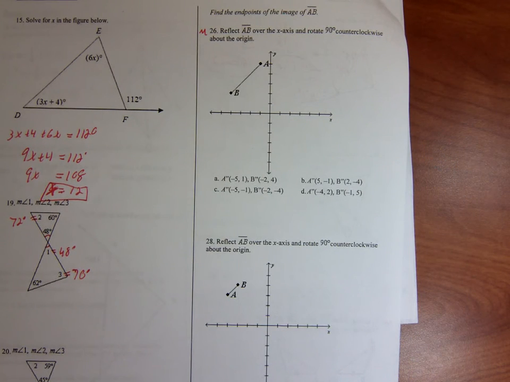Okay, number 26. We have to do 2 things. We have to do a reflection and a rotation. To remind you about the different types of basic reflections: when you reflect across the x-axis, you change the sign of the y-coordinate, right? Just the sign changes. When you reflect across the y-axis, you change the sign of the x. When you reflect across the line y equals x, you get y comma x. And lastly, when you reflect across the line y equals negative x, you get negative y, negative x. So you just flip the two coordinates and you change their signs.